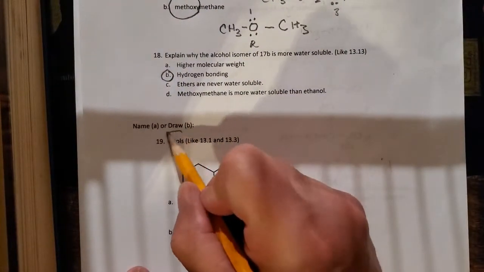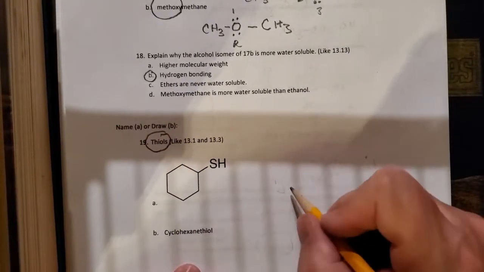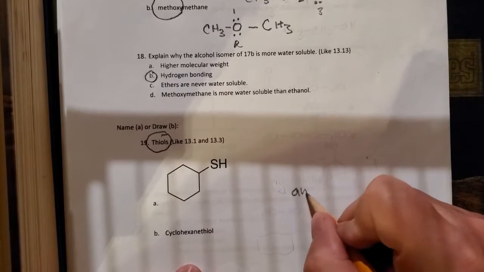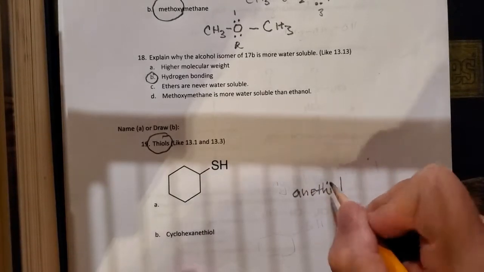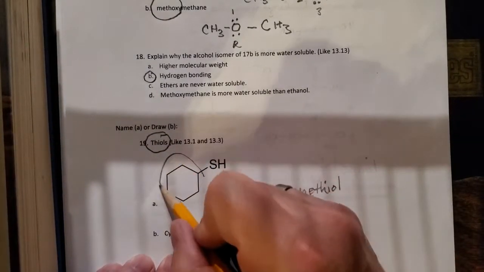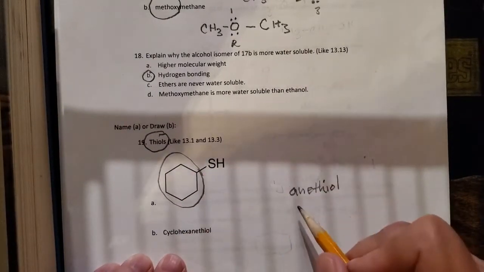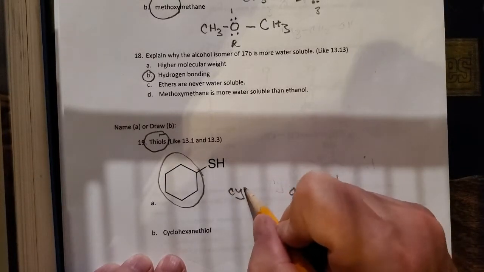So you go to your cheat sheet, thiols. This is going to end in thiol. And this group, longest chain is cyclohexanethiol.